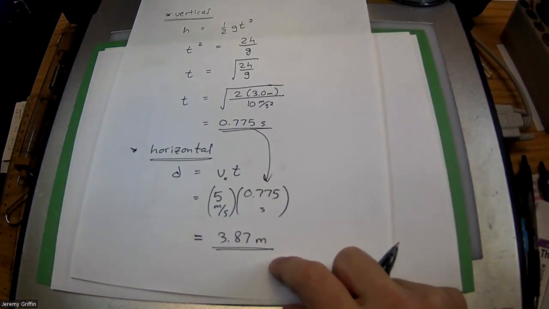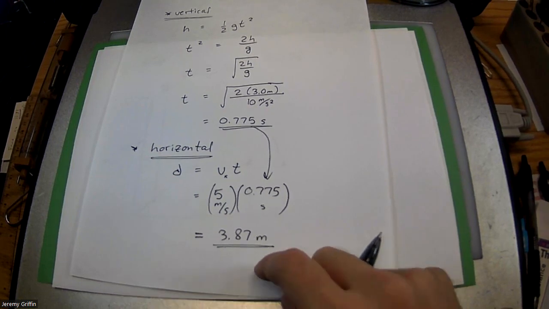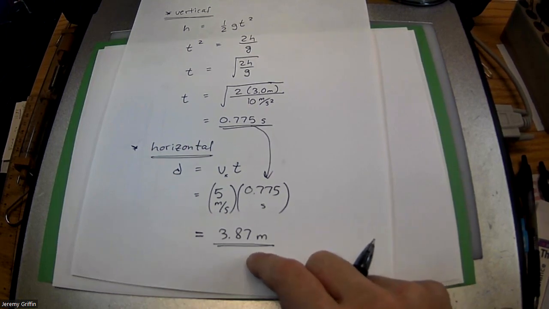Now, AP usually rounds to two significant figures, so I'm guessing their choice would be like 3.9 meters. Or they might even do something like, what's the closest answer? And they'll have like 1, 2, 3, or 4 meters. You say, okay, well, it's closest to 4 meters.